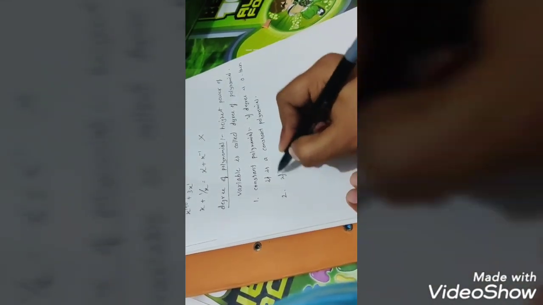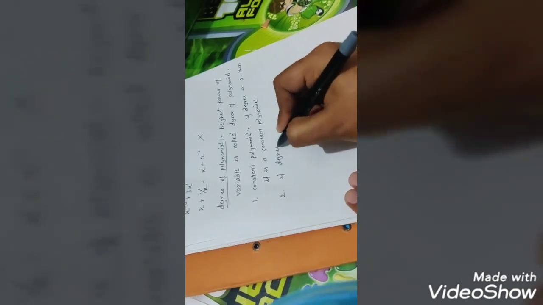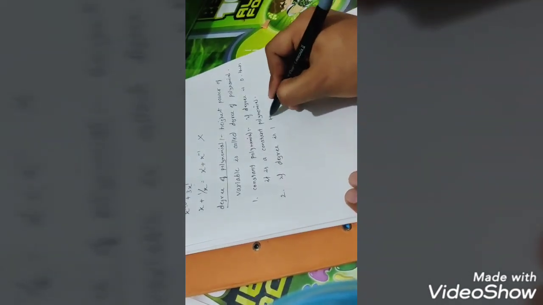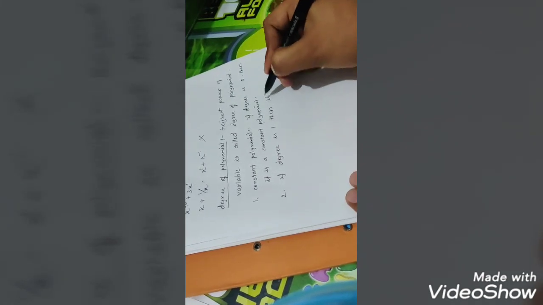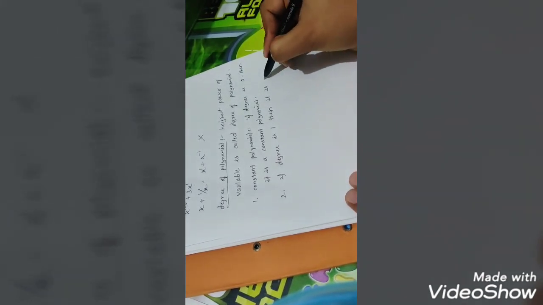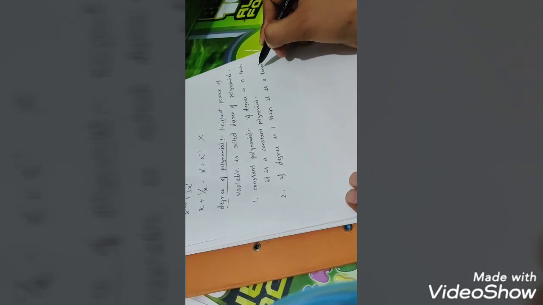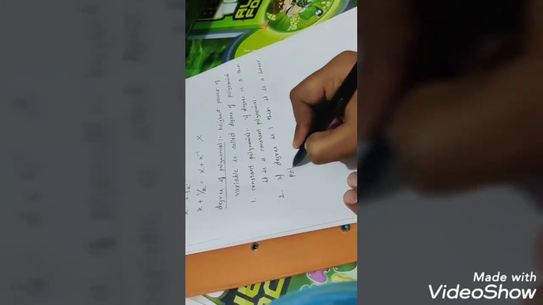Second, if degree is 1, then it is a linear polynomial.